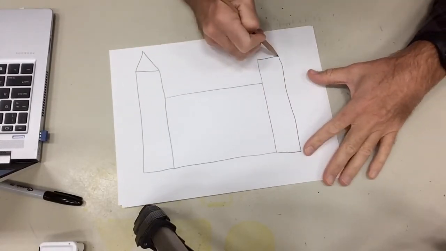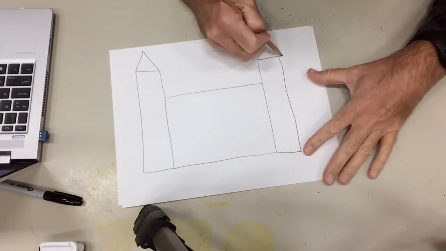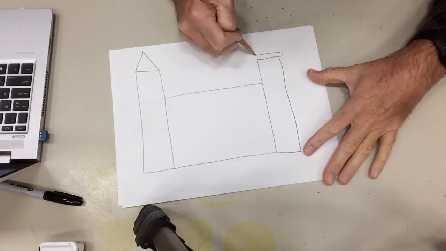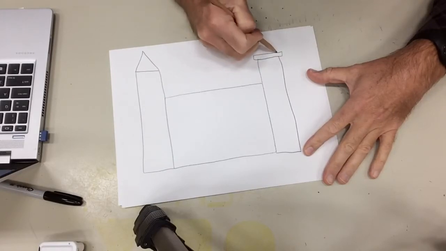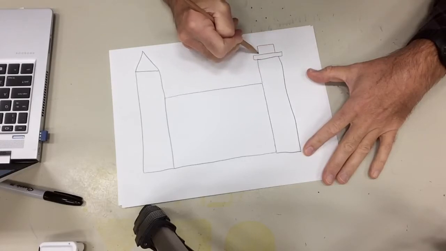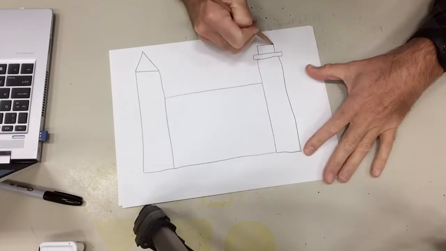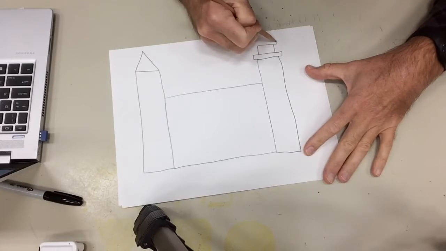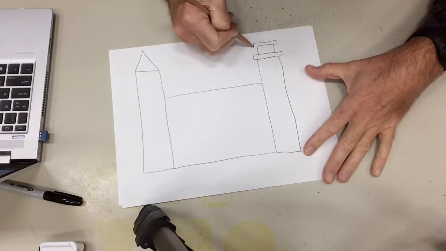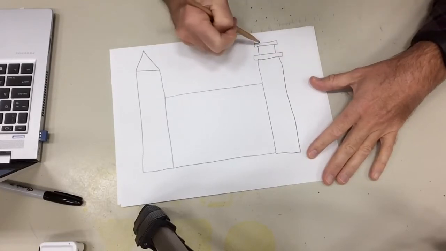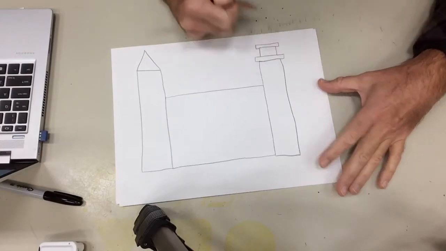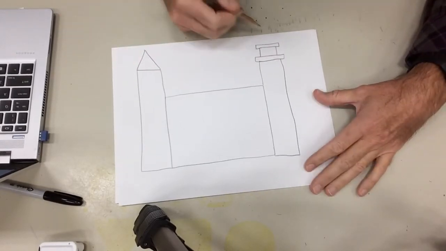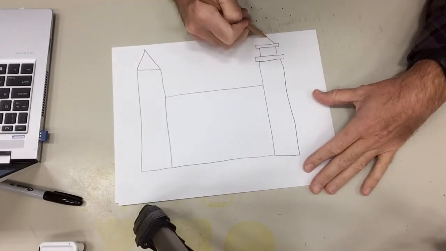or I could have, I don't know what you call this roof, where it has a ledge and then a smaller rectangle and then a little bit bigger but smaller than this rectangle for the top. And if I wanted to, I could still add a tiny triangle up there.